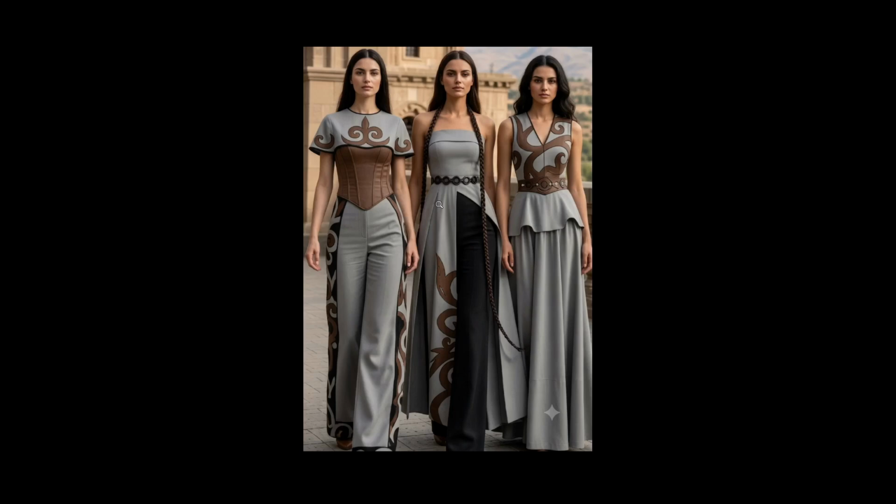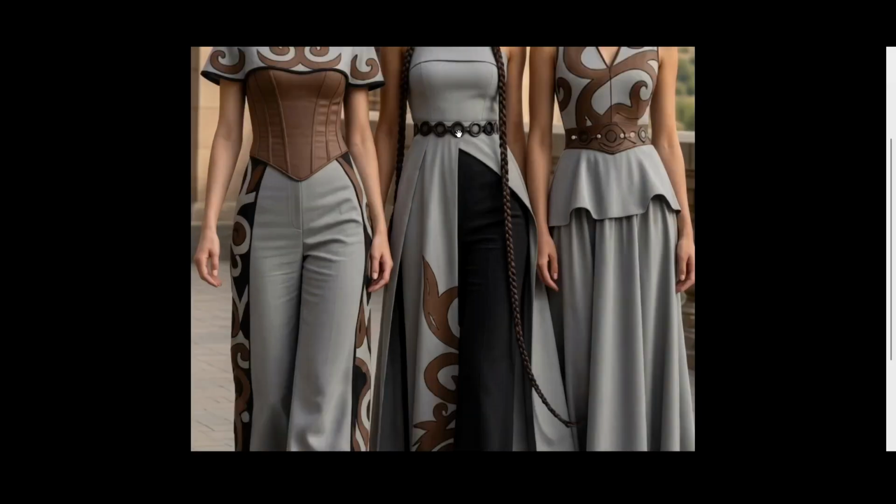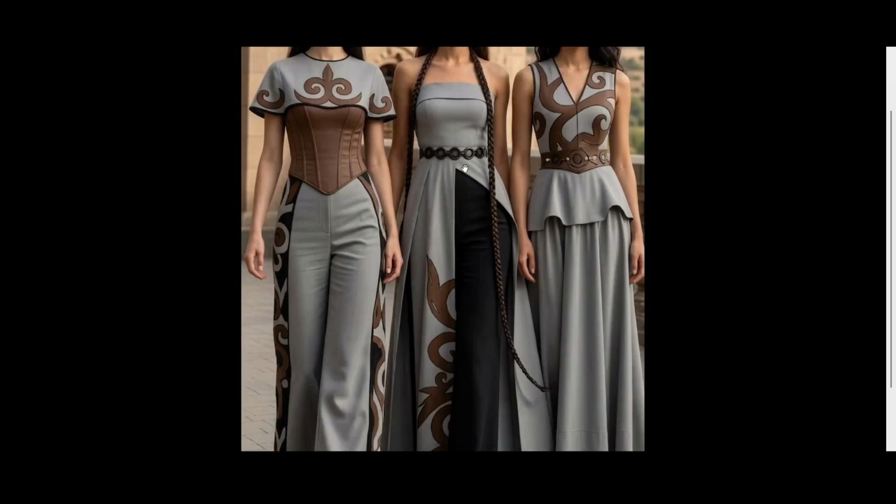This is accessorized with this ringed belt. You see this metallic ringed belt here? And here the pattern, the leather applique, is placed on the inner edges of the skirt, right around here.